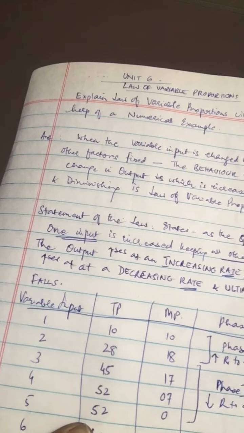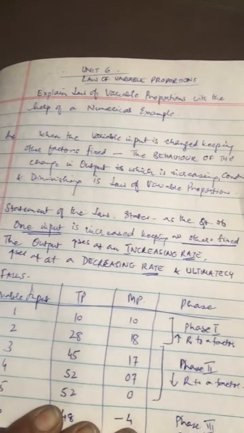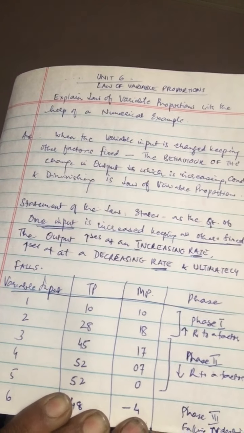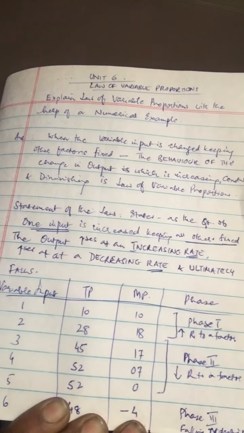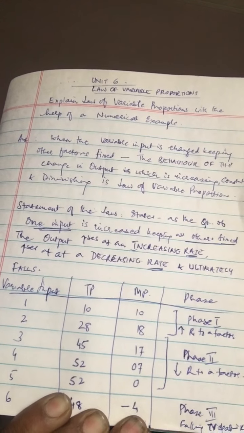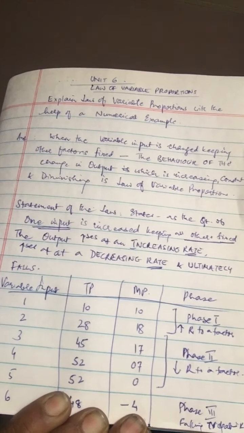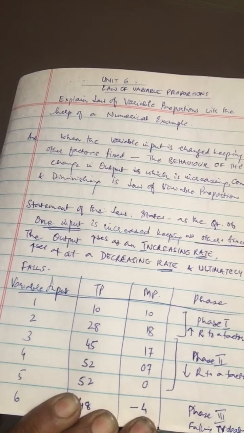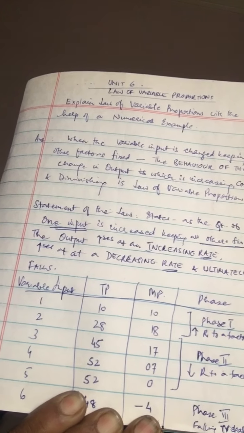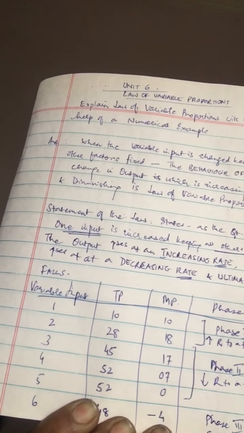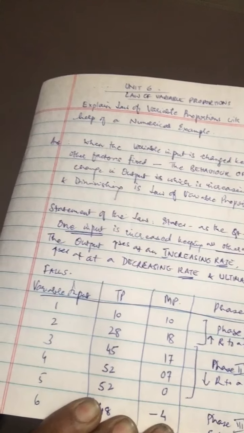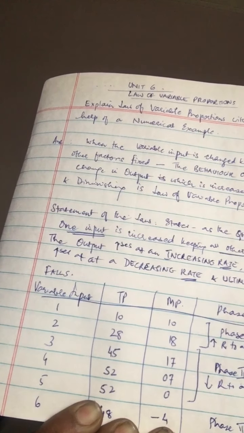And this law again is an extension of another very famous law, the law of diminishing returns. So here we're going to take this numerical example to see the three phases.